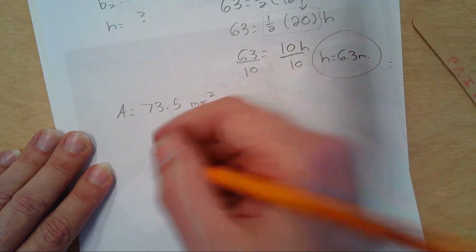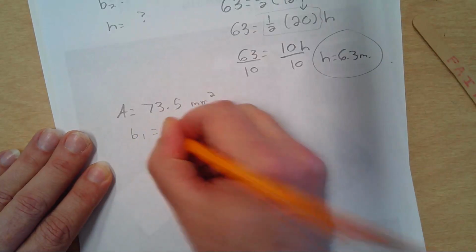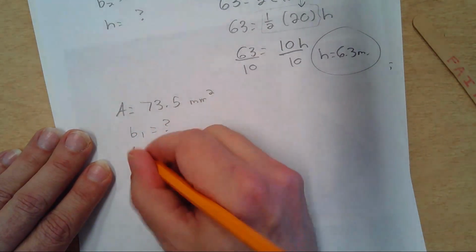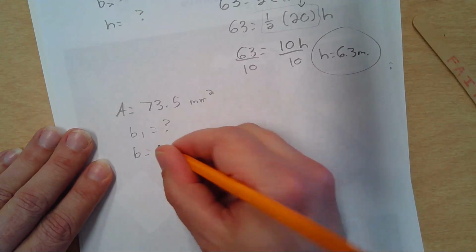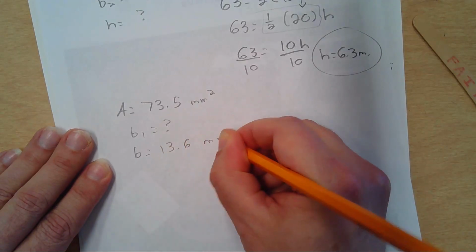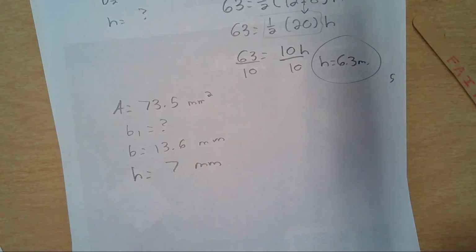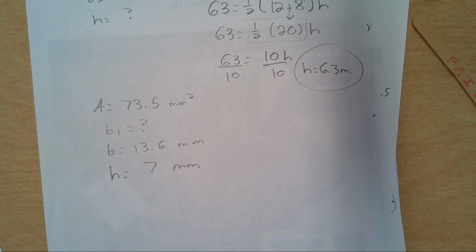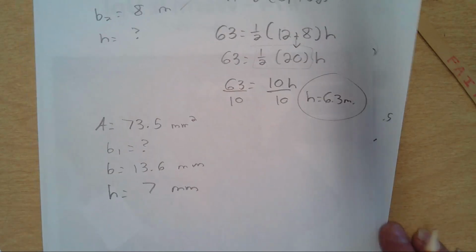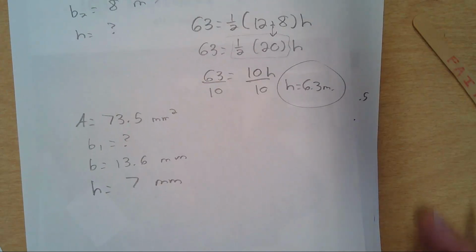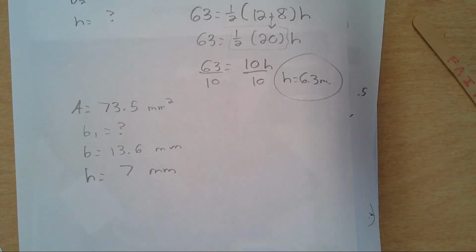Let's see. Base 1, we'll say that's the one I don't know. Base 2 is 13 6/10, and the height is 7. I'll walk through this and pay attention because this is a little tricky.